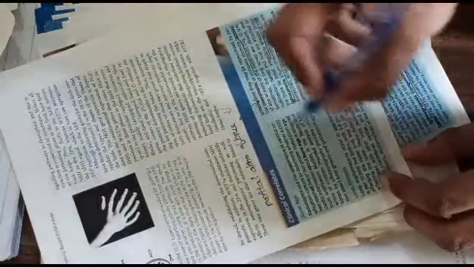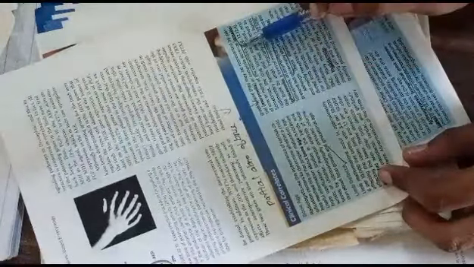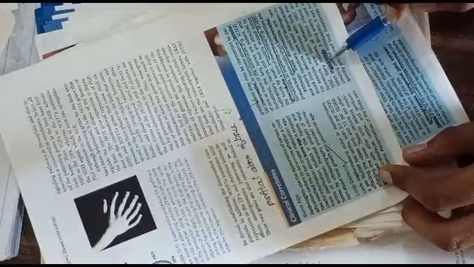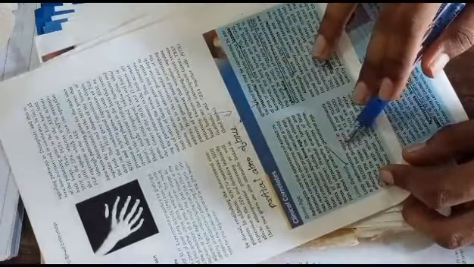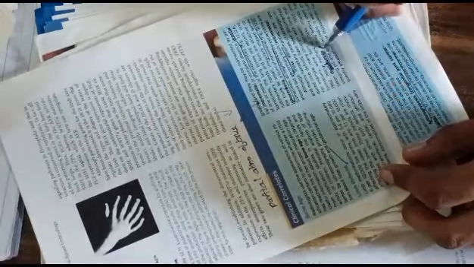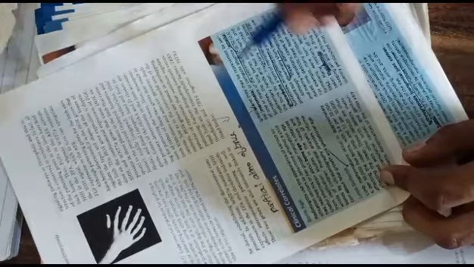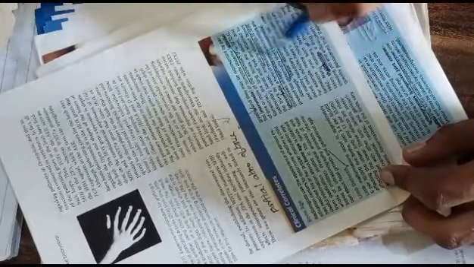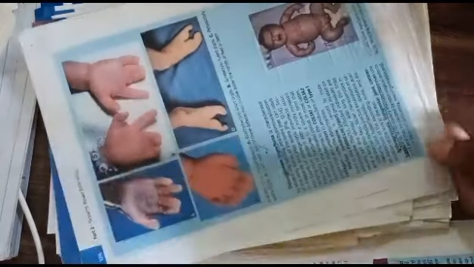These clinical correlates are very, very, very important, especially of limb defects. You have to know what is meromelia, amelia, phocomelia, thalidomide, the drug which causes these limb defects in the baby. If the mother takes thalidomide, the baby will have these defects, and this is very important, especially phoco, mero, amelia. These are repeatedly asked questions of the past papers.